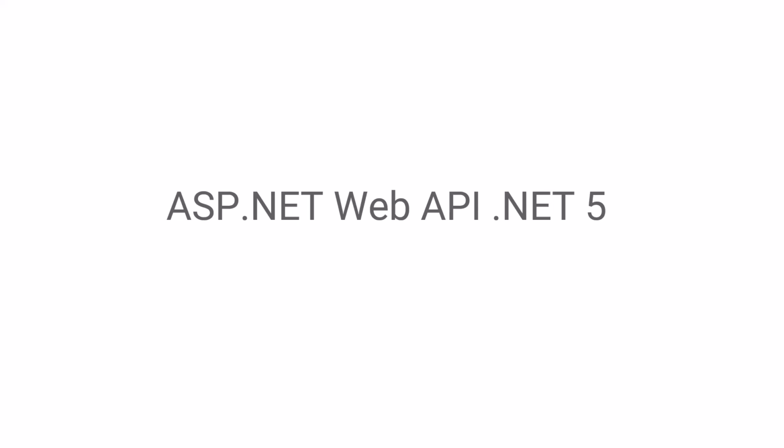ASP.NET Web API .NET 5. These days, most applications are developed using Web API because of numerous advantages. Web APIs provide developers multiple options to communicate among various applications, and what they do is decrease the dependencies and keep applications loosely coupled. You can build them using any technologies like .NET, Java, Node.js, PHP, the list goes on.